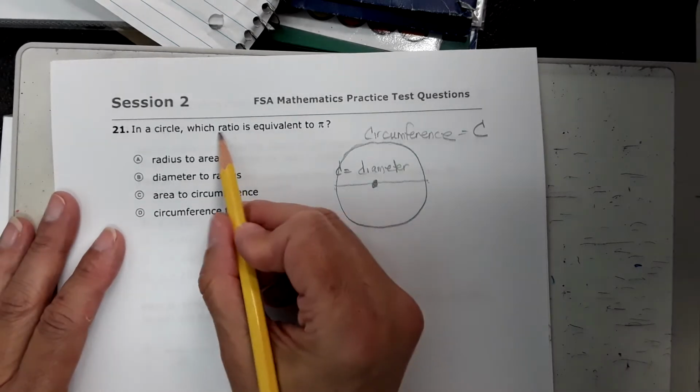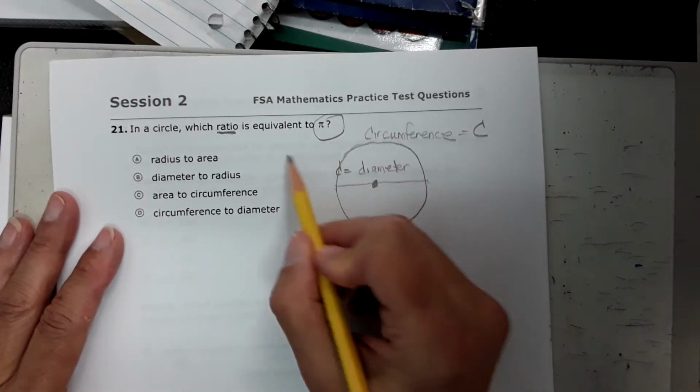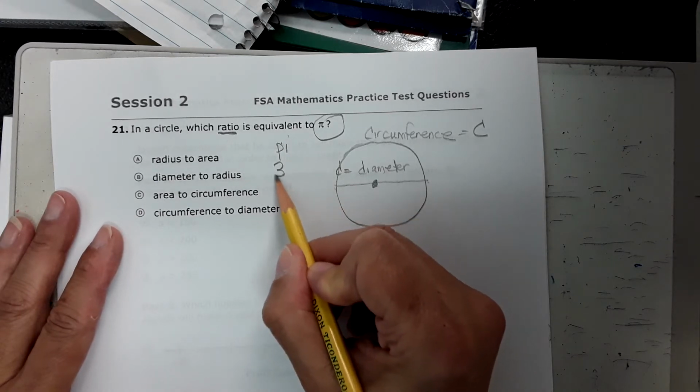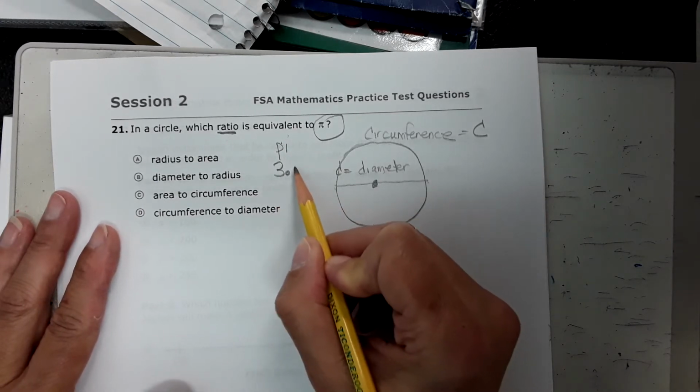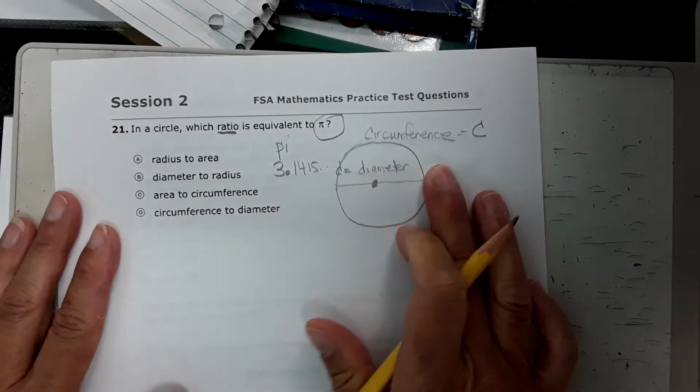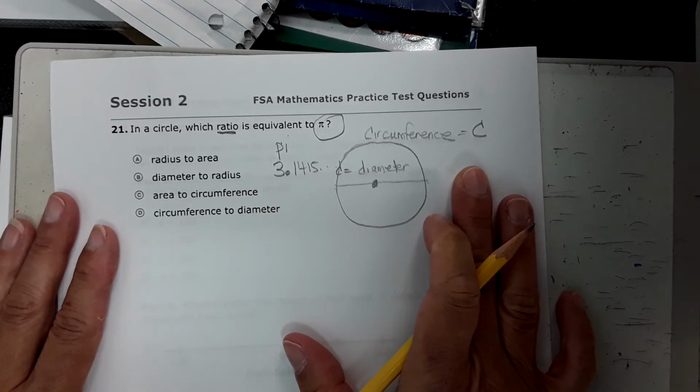Now there is a special ratio that has to do with this. This is called pi, not the pie you eat. Pi represents a number, 3.1415, blah, blah, blah, and it goes on forever. It's an irrational number that goes on forever.